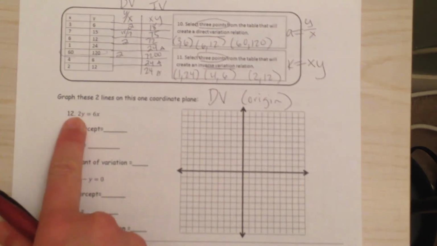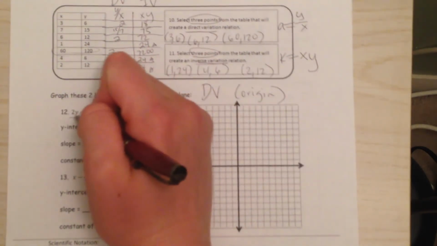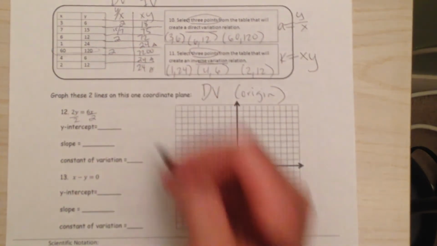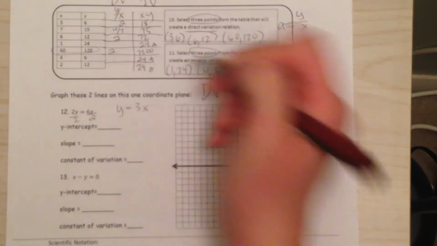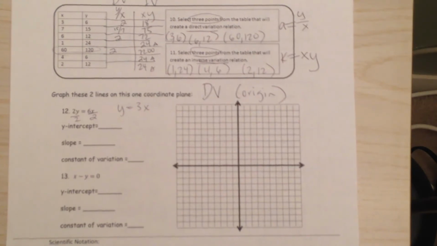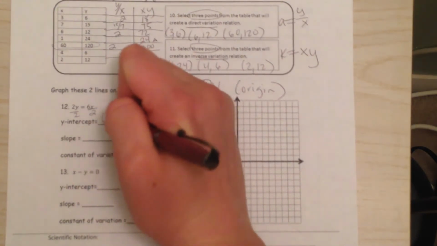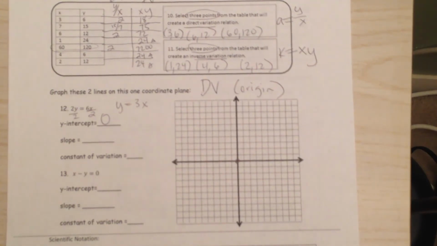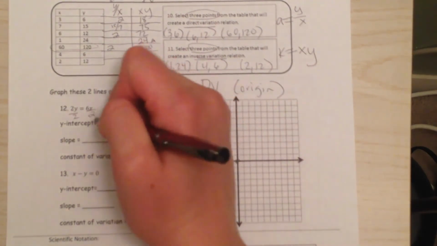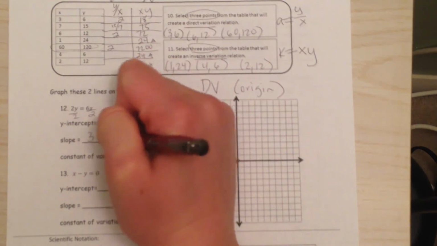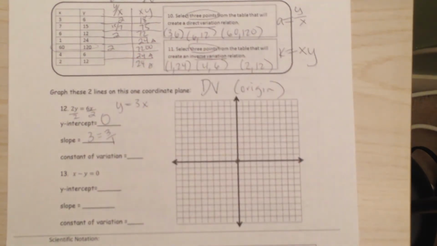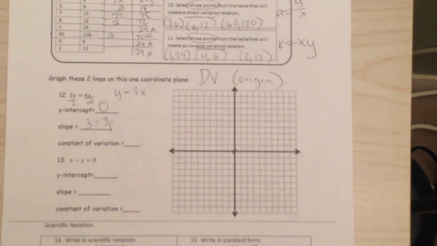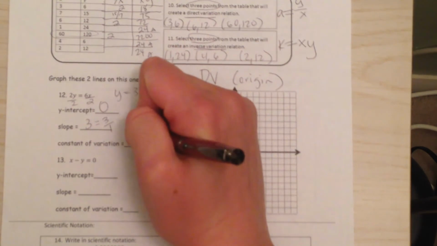So the first thing, they need to be solved for y. I'm going to take these and I'm going to divide by that 2. So it says y equals 3x. My y-intercept we always know is 0 because it begins right here. My slope comes in front of my x. It's 3. But a better way of writing slope is as a fraction, so we say 3 over 1. And my constant of variation is the same thing as my slope, so I get to say 3 over 1 again.